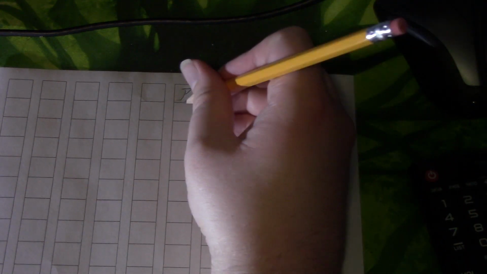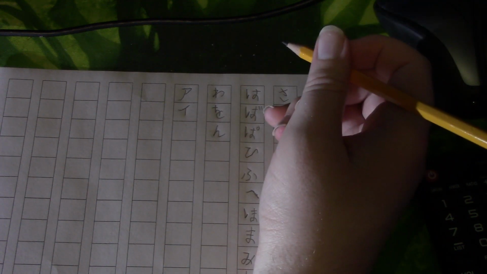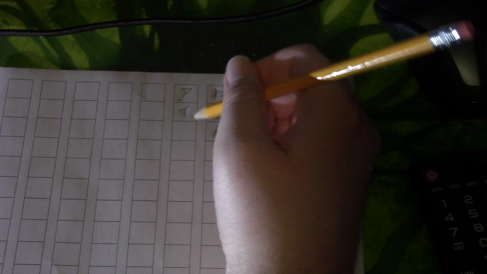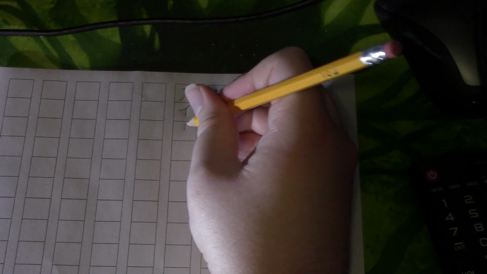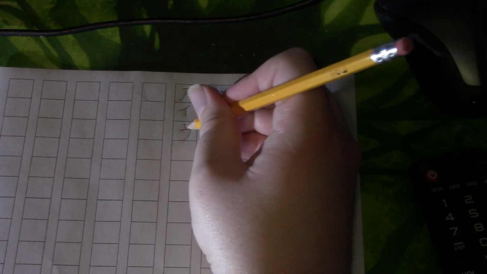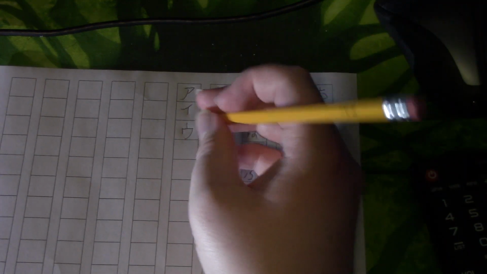Next up is i, which is a line, and then another line. Make sure that you do this. This one does connect. And now we go into u, which is a line like that, and a line down. Fairly simple.